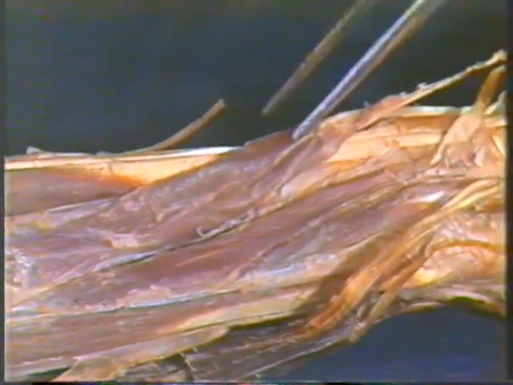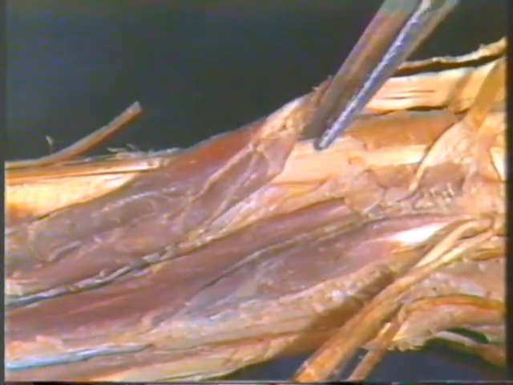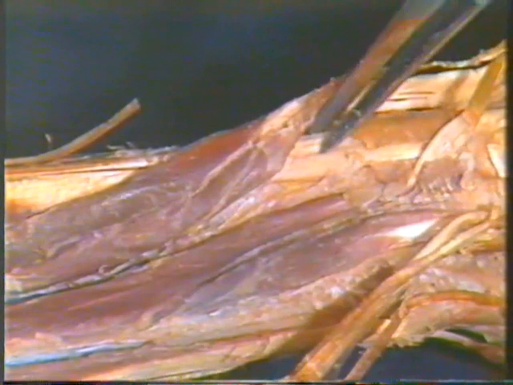The abductor pollicis longus and extensor pollicis brevis muscles descend together and their tendons wind over the two tendons of the extensor carpi radialis longus and brevis.